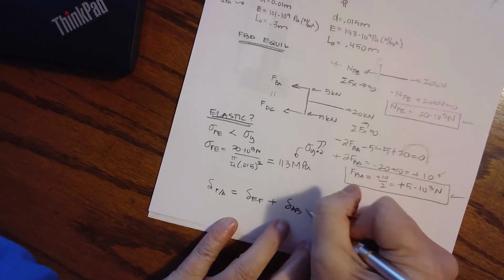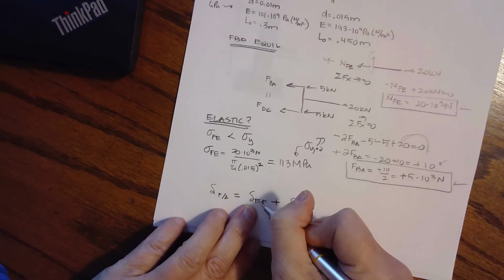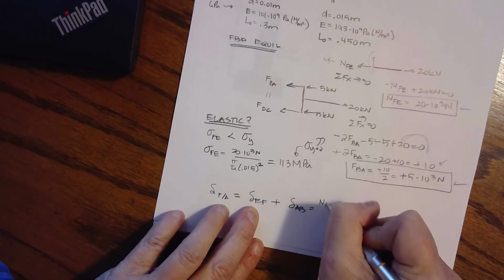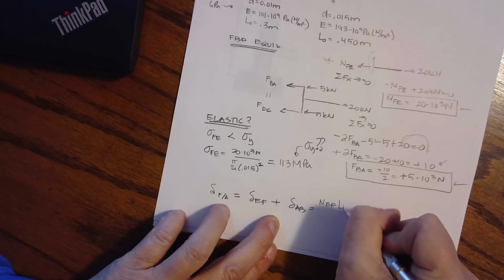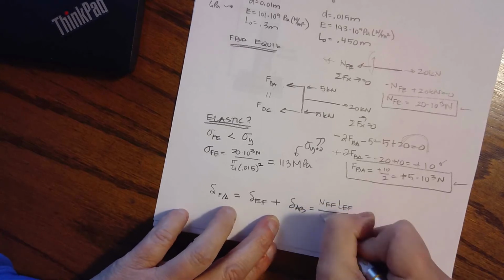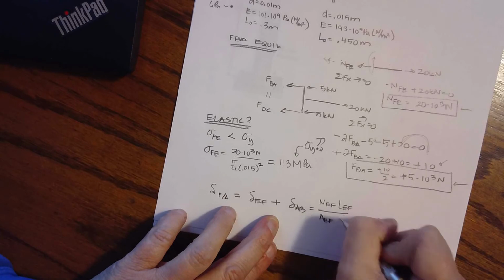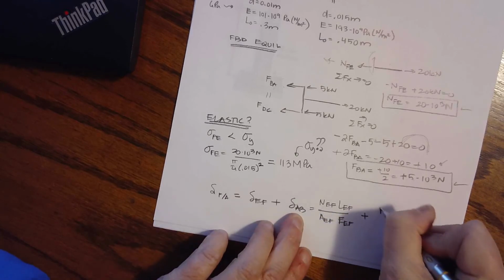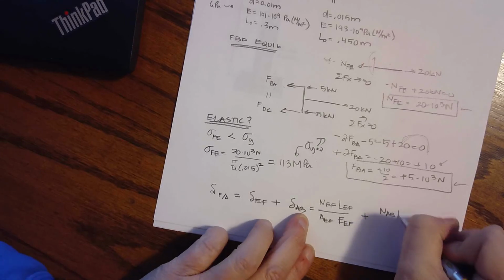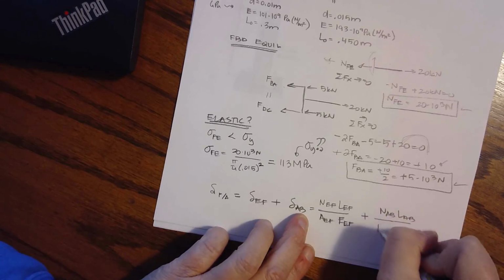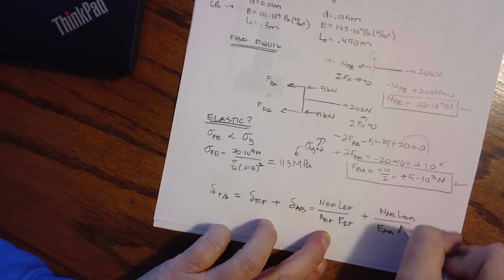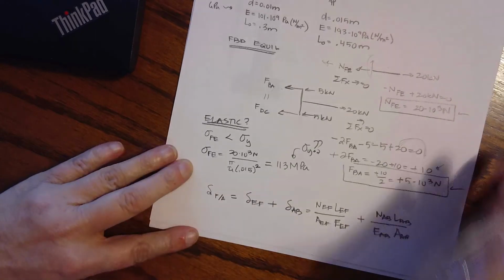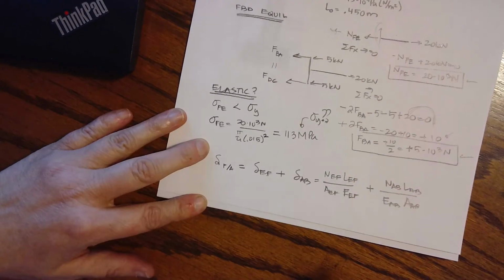So that's going to be the normal force in EF, the length of EF, the area of EF, the E of EF, plus the normal force of AB, the length of AB, the E of AB, the area of AB, and I can just start plugging in numbers now.